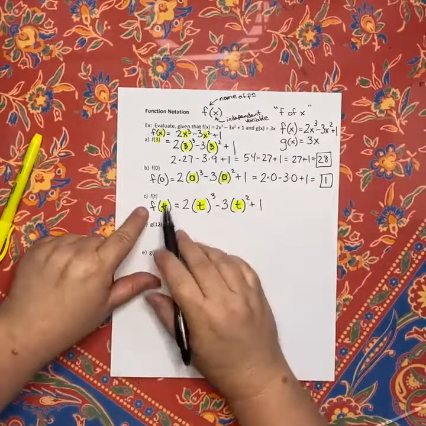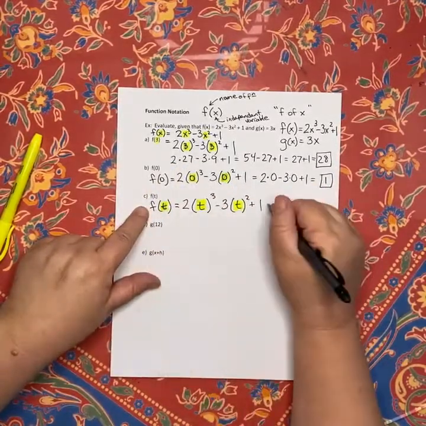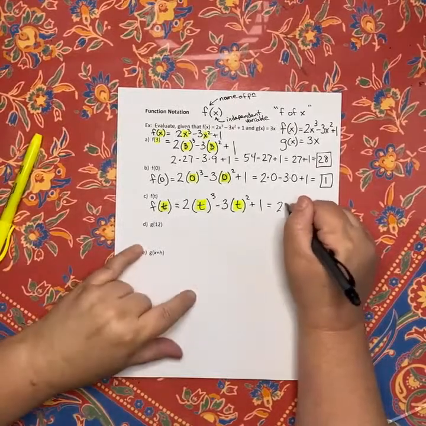And what this means is if I had f of x, this is now f of t. I'm just rewriting the whole thing in terms of t.